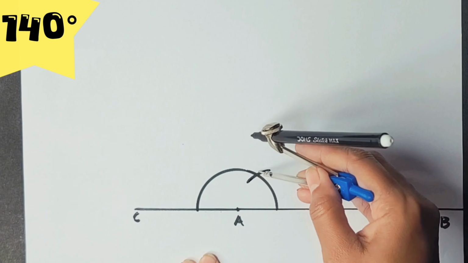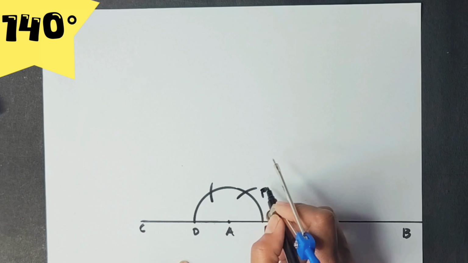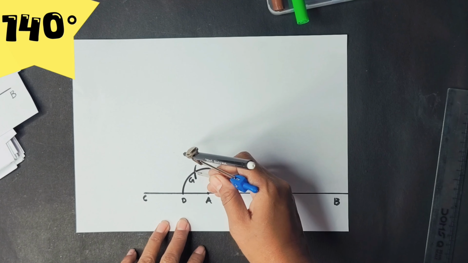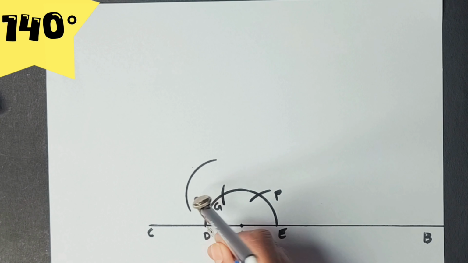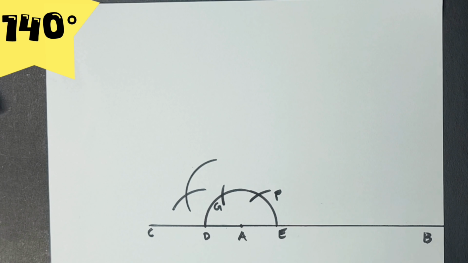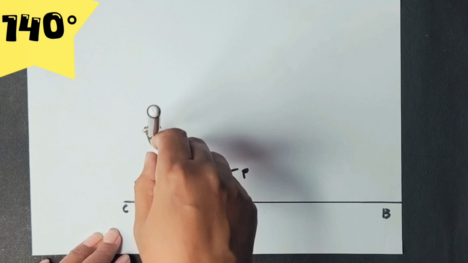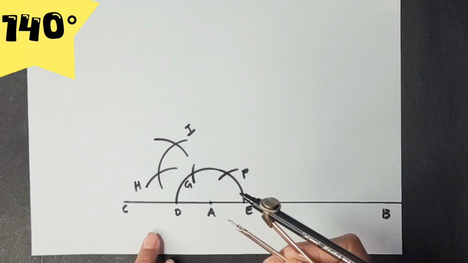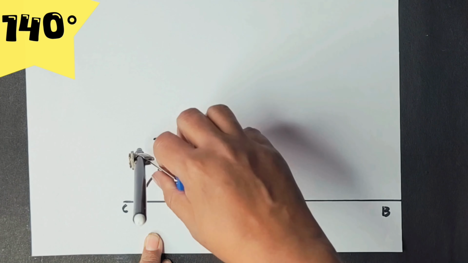Next, without changing the length of the compass and using this point as the center, cut the arcs as shown. Label these as D, E, F and G. After this, without changing the length of the compass and using this point as a center, cut the arc as shown. Next, using this point as a center, cut the arcs on the previous arc as shown. At last, using these 2 points as centers, cut the arcs as shown.